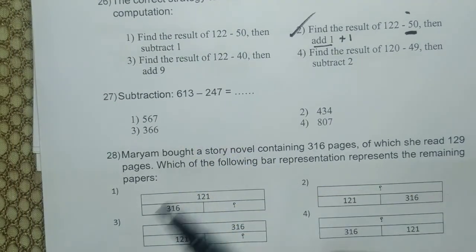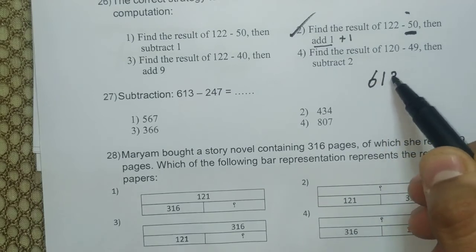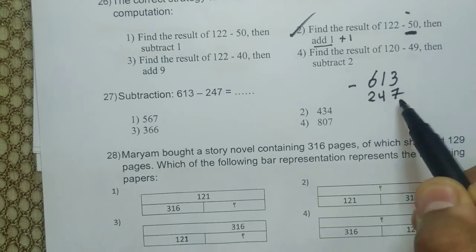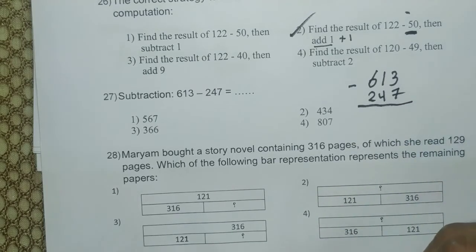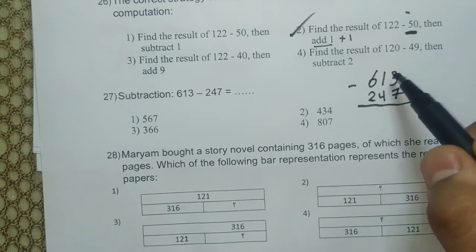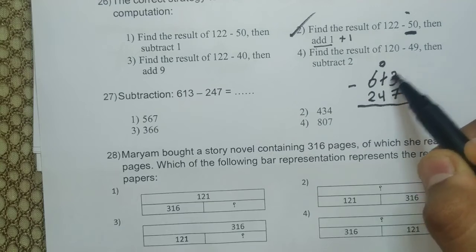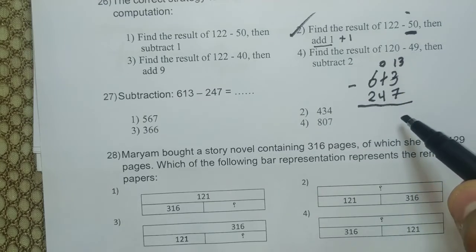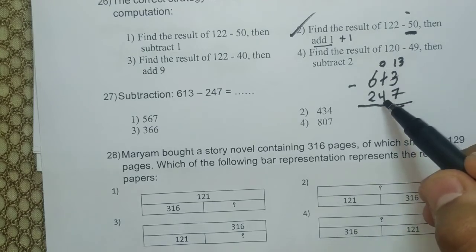Subtract this. It's an easy one, so I will do 613 minus 247. 3 minus 7 doesn't work, so I will borrow 1 from this one, and it will be 0. This 3 will be 13. 13 minus 7 will be 6. 0 minus 4 can't be done.